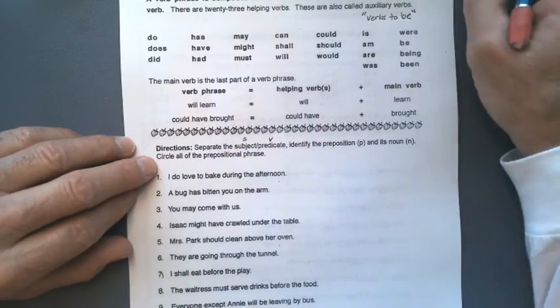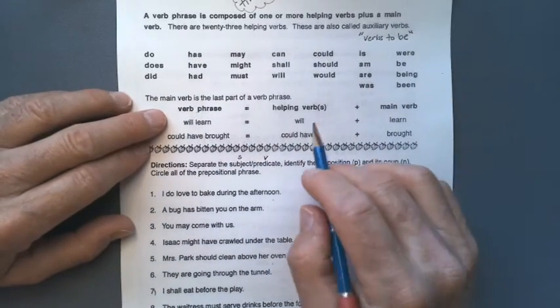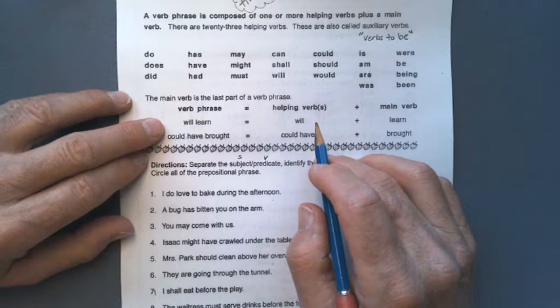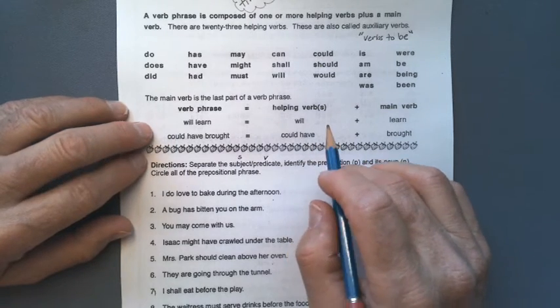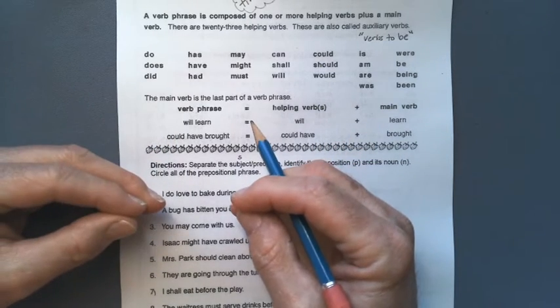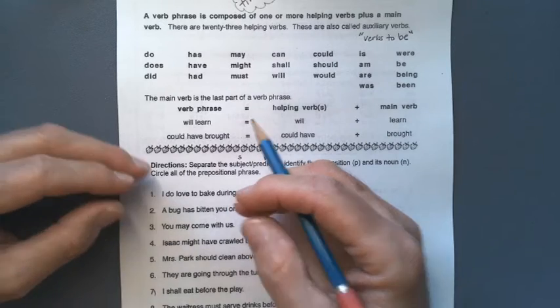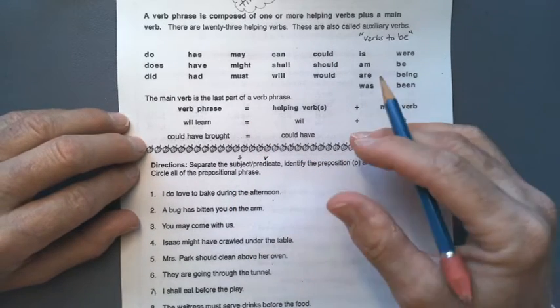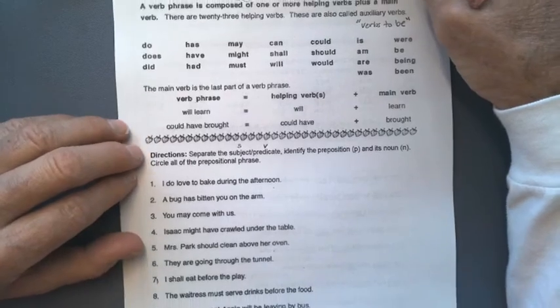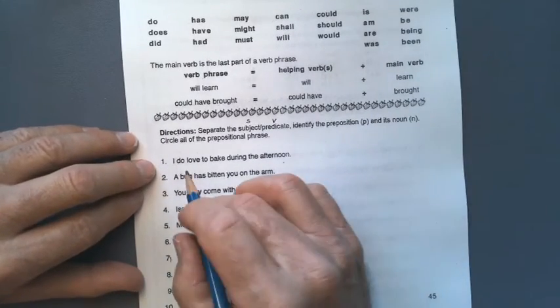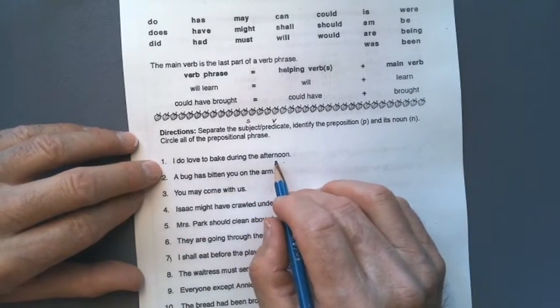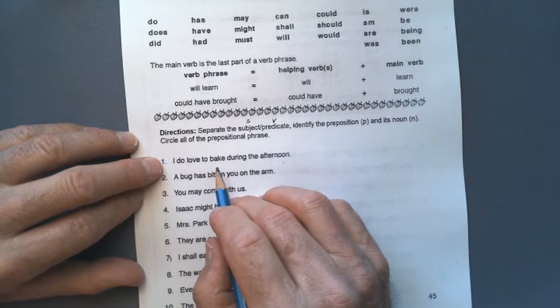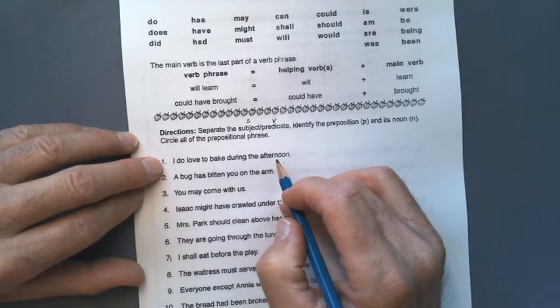So now we're looking at verb phrases, verbs that have not just one verb, but maybe some helping or auxiliary verbs connected to it. They aren't a complete sentence, but they add a little more information to what we're trying to get across when we're writing. Let's look at number one. I'll do number one as an example. I do love to bake during the afternoon.